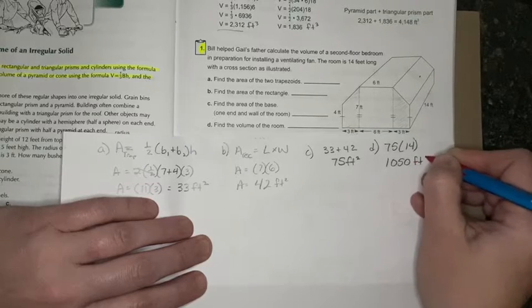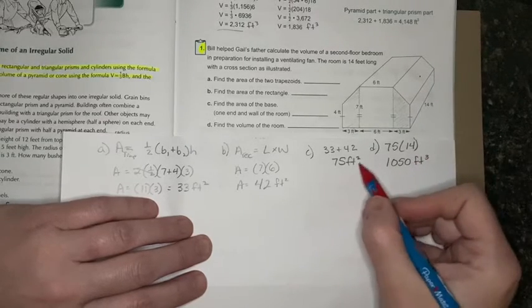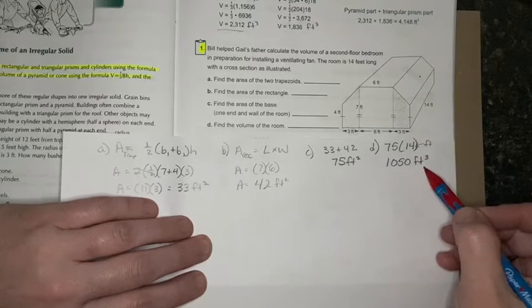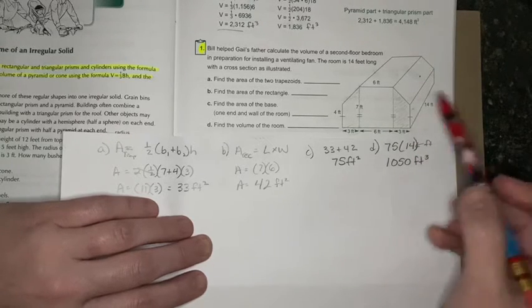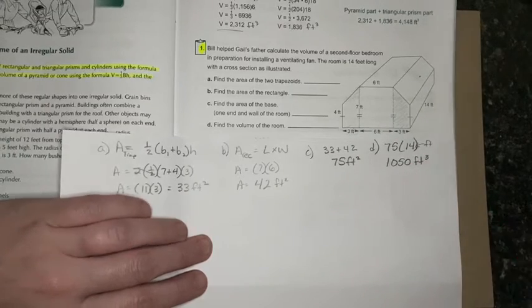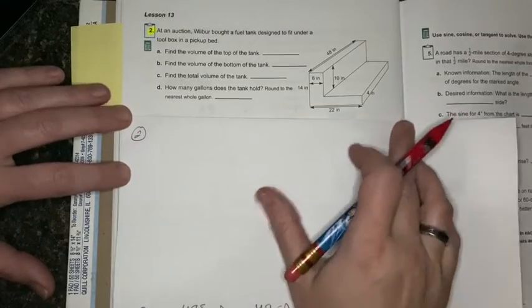1,050 feet cubed. We took a feet squared here, and this 14 was another foot. Together, they gave us a foot cubed. This whole space is 1,050 feet cubed. Let's take a look at problem number 2 on the next page.